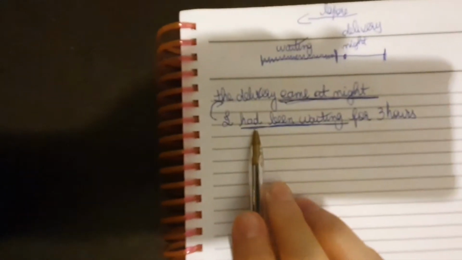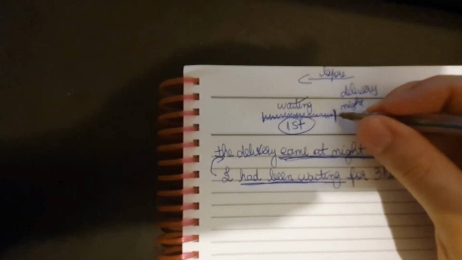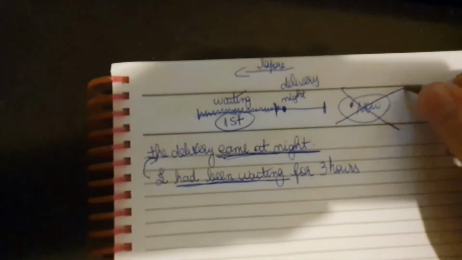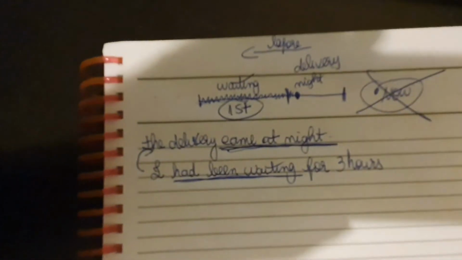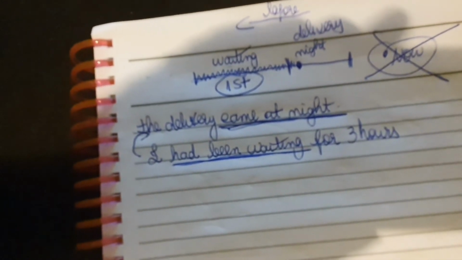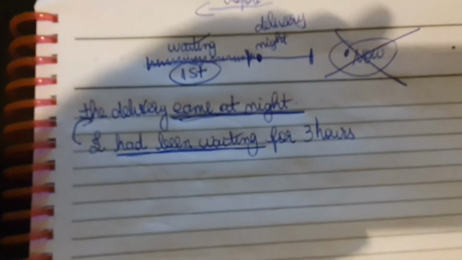So I used the past perfect here because my waiting was the first action. I had been waiting. The delivery came at night was the second action. So I waited for a long time until the package arrived. It has no connection with now. Now is here and the actions happened entirely in the past. Right? So that's it. I hope you understood this verb tense. It's not difficult, right?